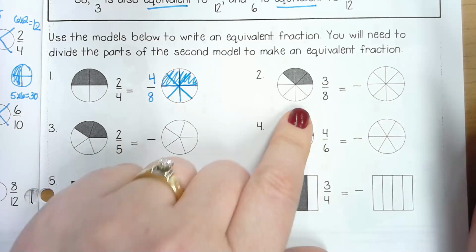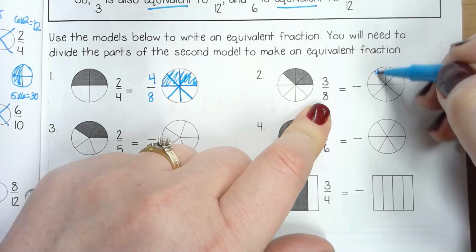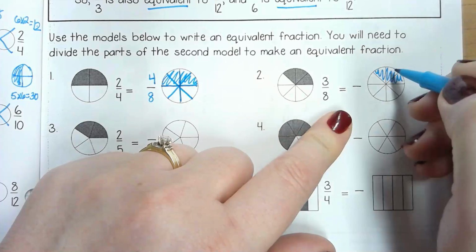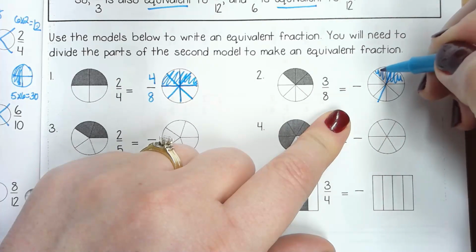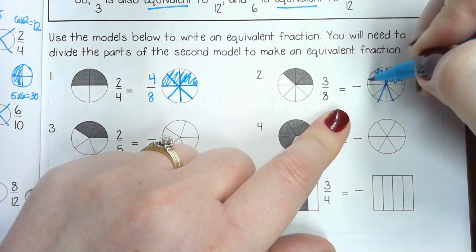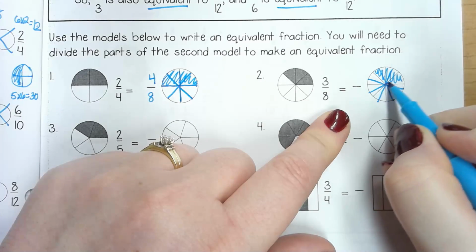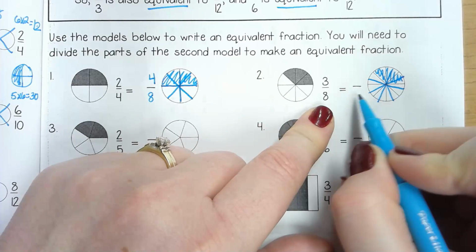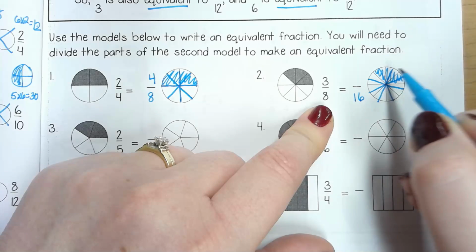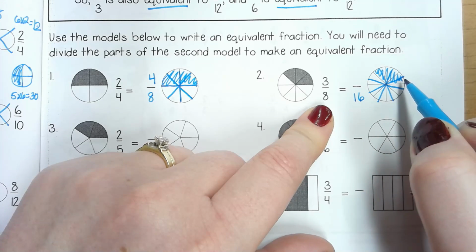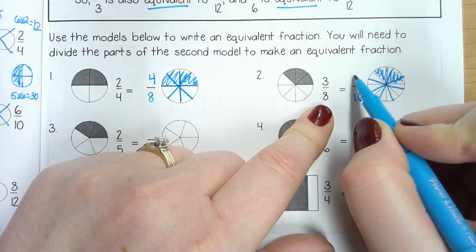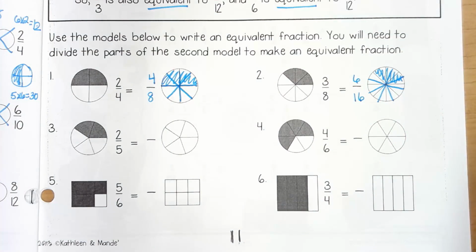Okay, we can do the same thing with 3/8. Let's shade in the 3/8, but now we're going to split each section in half. So if we split it in half, we now have twice as many sections, which is 16 sections. And with them shaded, we have 6 of them shaded, so 6/16.